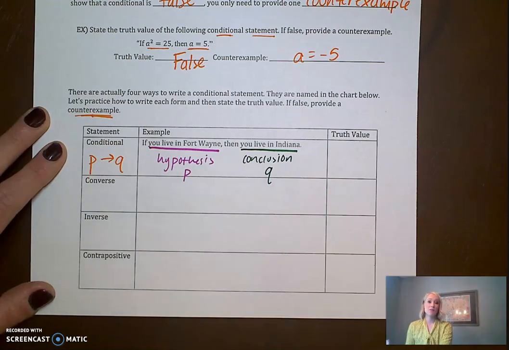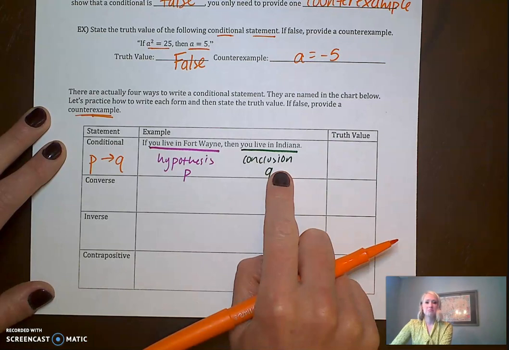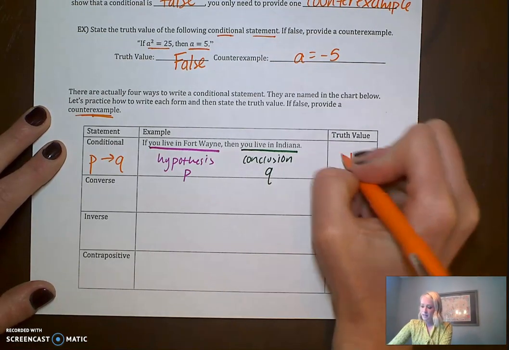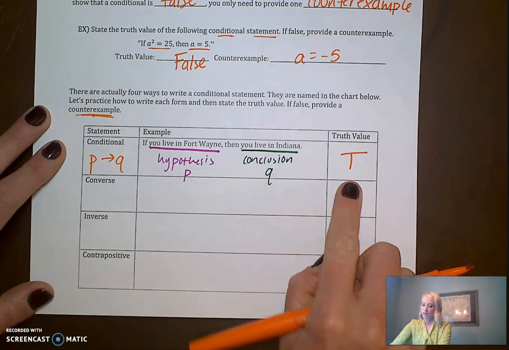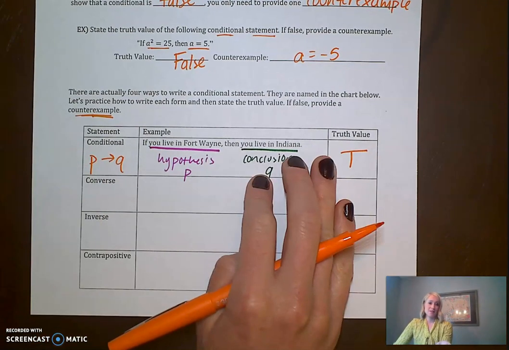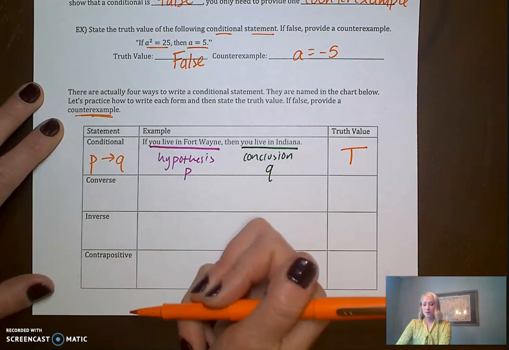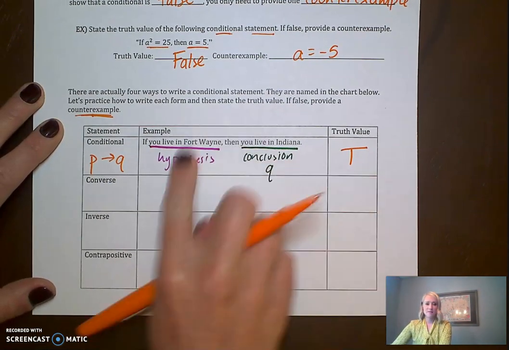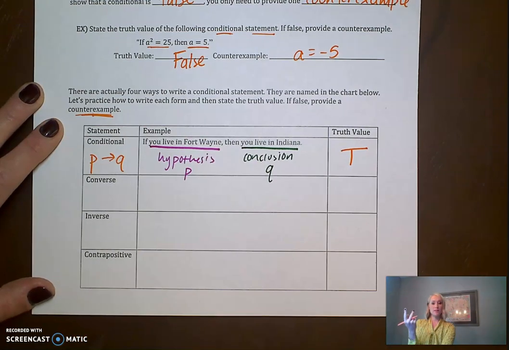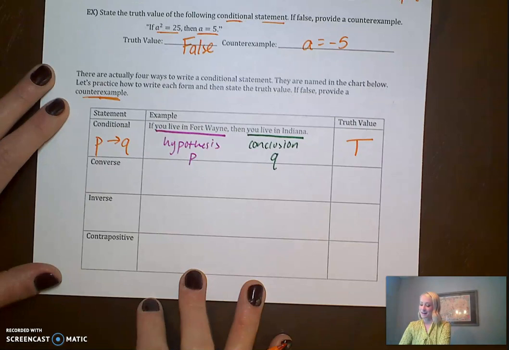So let's analyze now if this is a true statement. If you live in Fort Wayne, then you live in Indiana. That's true. Fort Wayne is in Indiana. So definitely got to be true there. Okay, so there's basically what I'm asked to do this lesson, guys. To be honest, that's it. But there's 3 other ways to kind of write this information. We're going to be flipping stuff, putting the word not in. This is all kind of weird, I know.